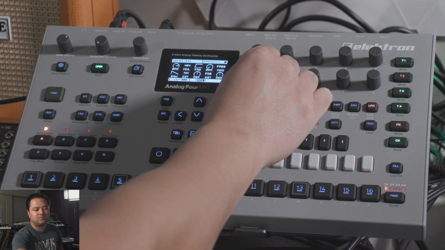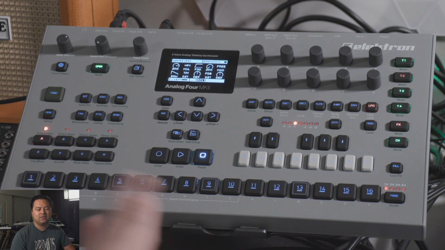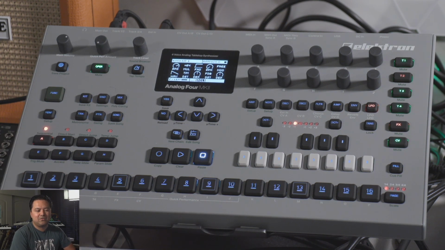So the saw wave, again, the best way to look at it is to just look at the actual picture and imagine turning a parameter up and down. Another way to look at an LFO is that it's like having an extra hand in a sense.